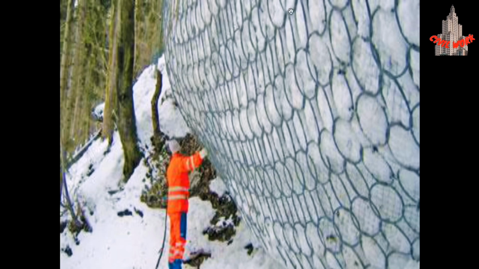So this wire mesh holds the ice or the glaciers with itself to prevent great disaster and protect mankind. This is how a wire mesh holds the movement of the glaciers.